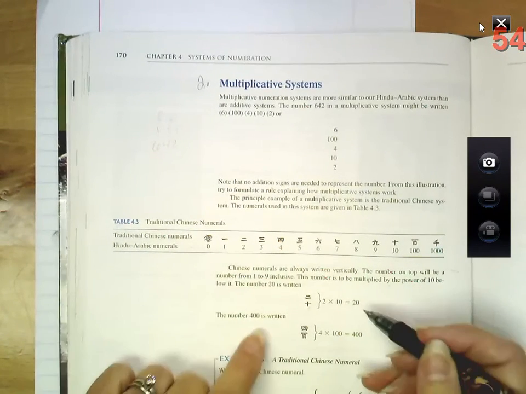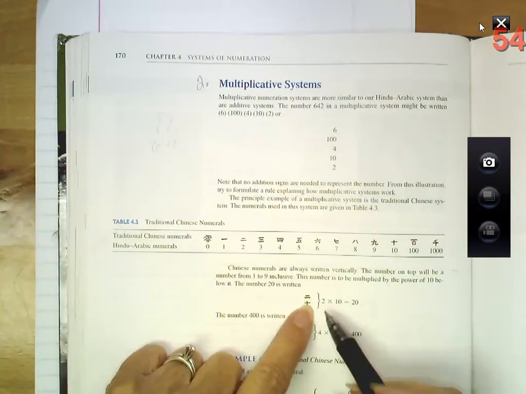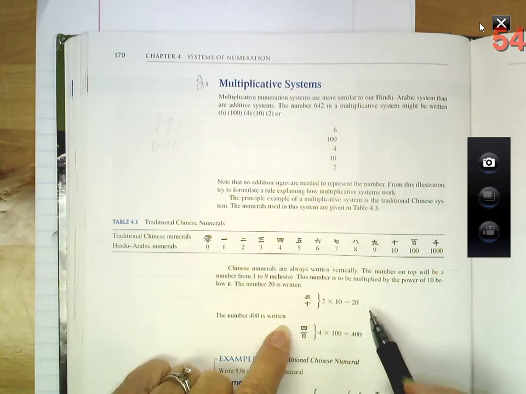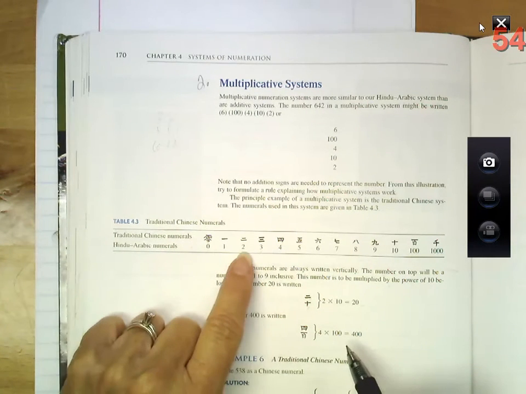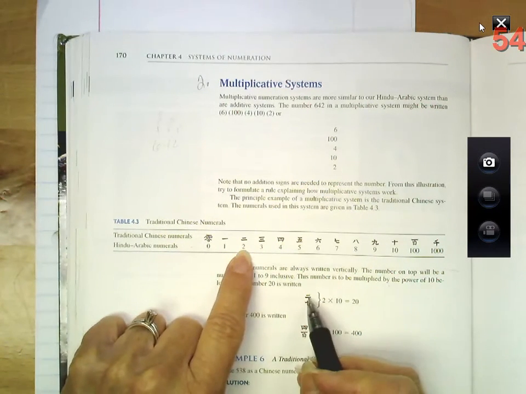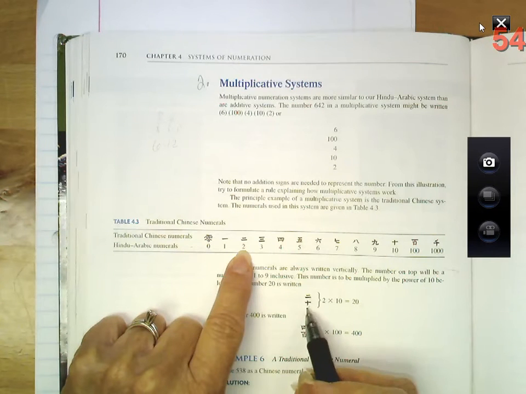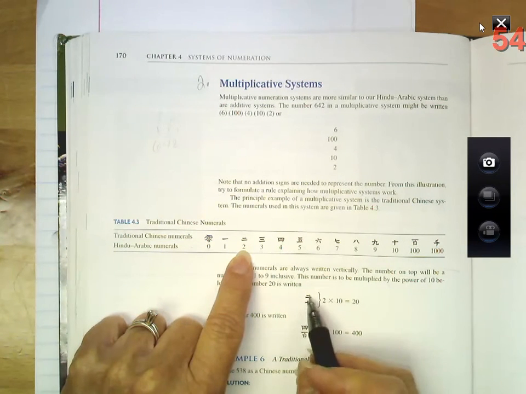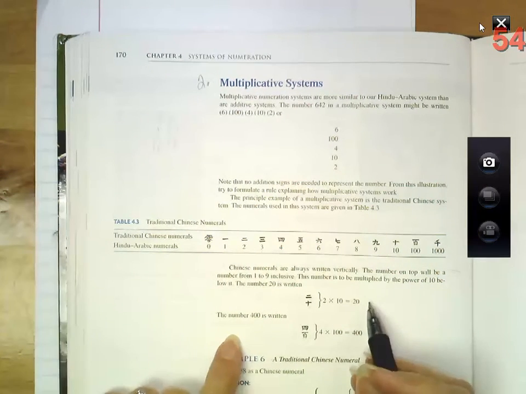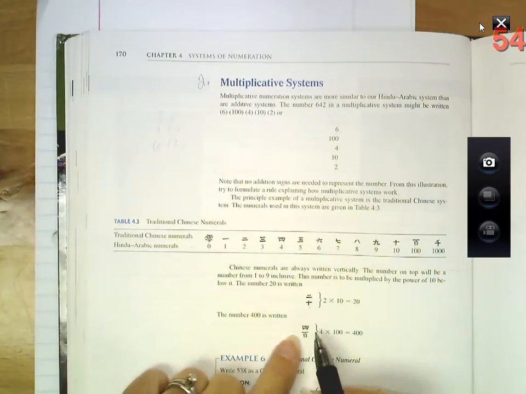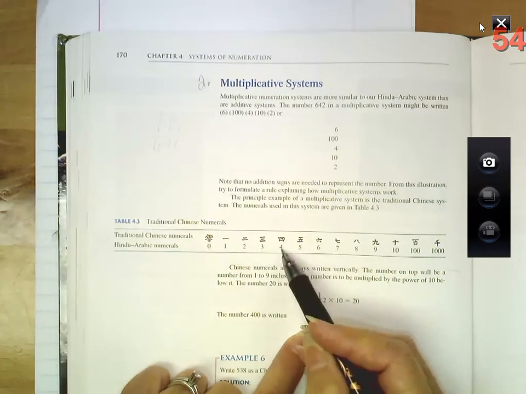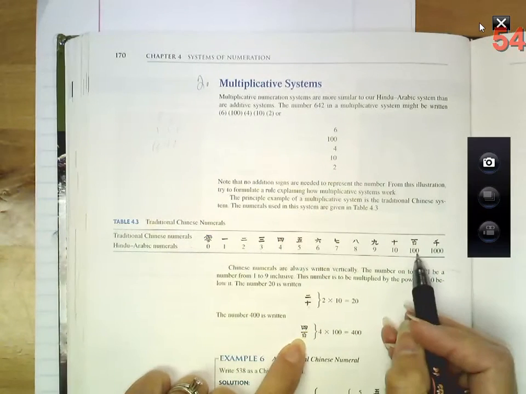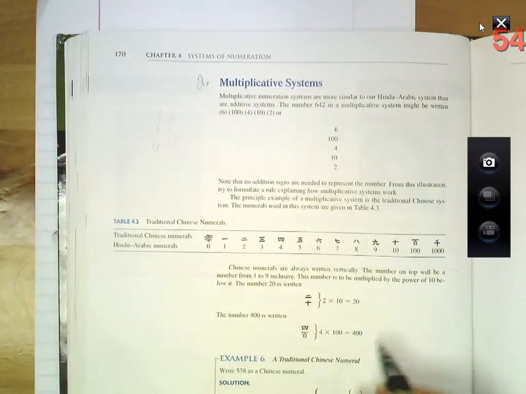Oh, okay. So if you want to write the number 20, you would have to put 2 times 10. So 2 on top, and then this down underneath. There's 2 times 10 is 20. 400, you would have to write a 4 times 100.